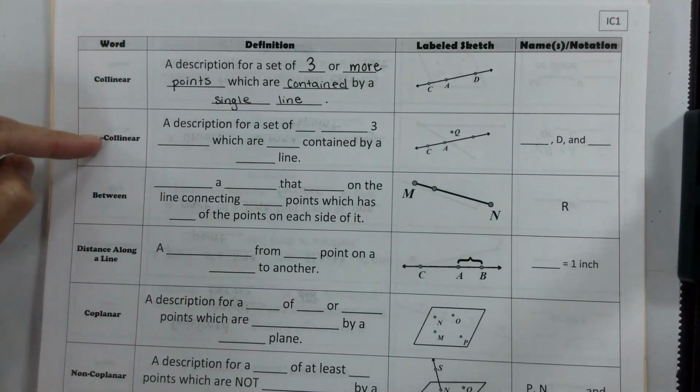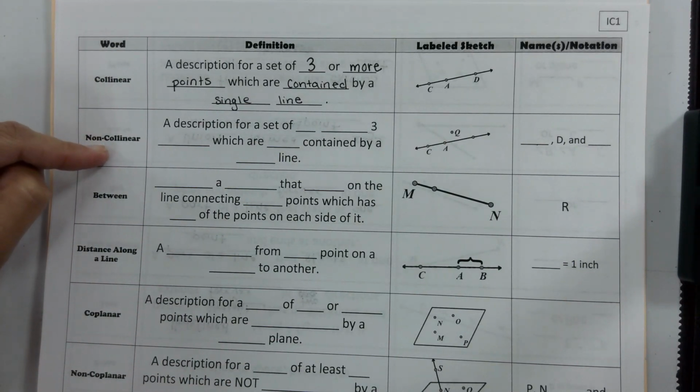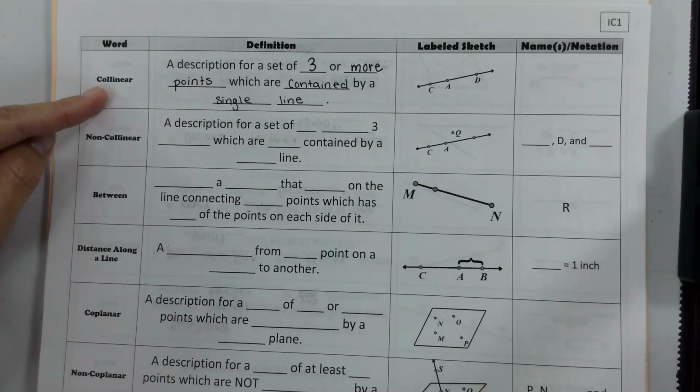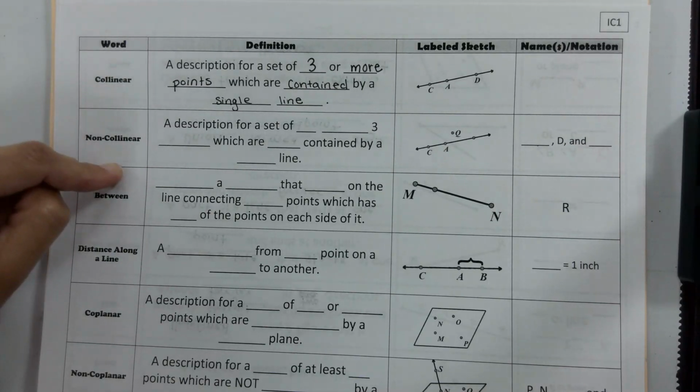Now when you put the prefix non in front of that, it's basically not this, right? So this is going to seem very similar to what we just wrote down. It's just that it is not contained by a single line.